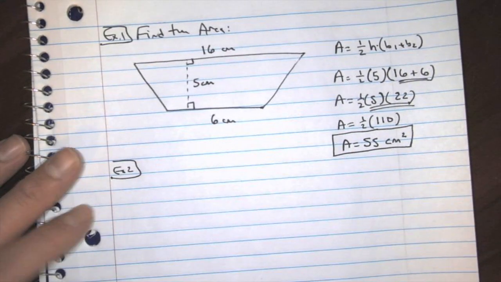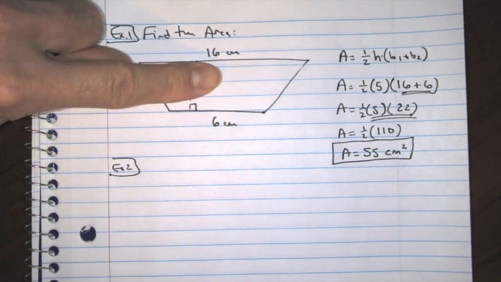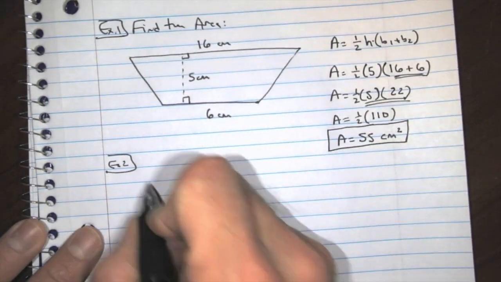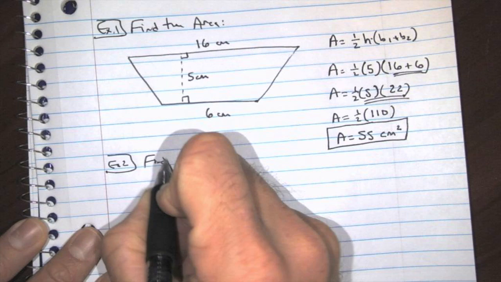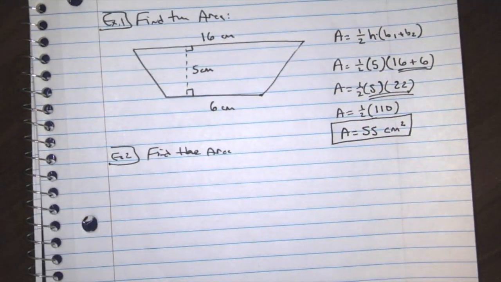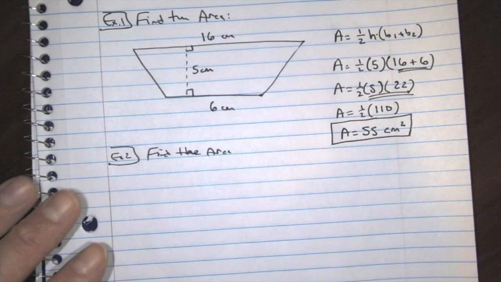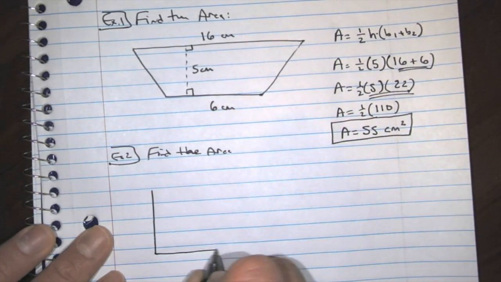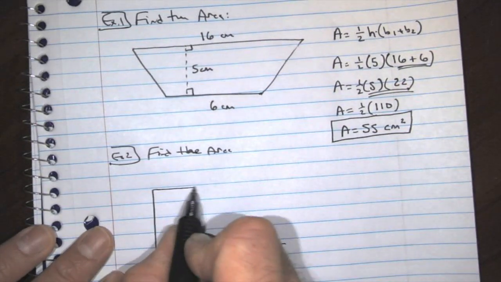All right. What if I don't give you one of these numbers? Let's say I don't give you the height. That's what I'm going to do on the next problem. To an extent. You'll see. Once again, find the area. Let's give you another trapezoid, but let's give you a right trapezoid, everybody. And make this one large if you could.